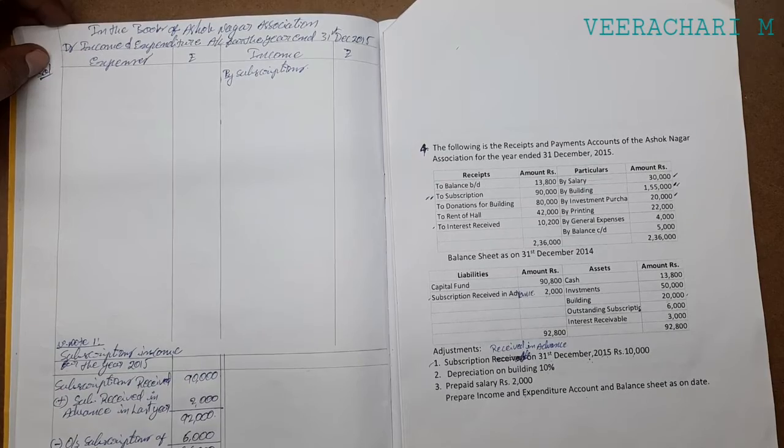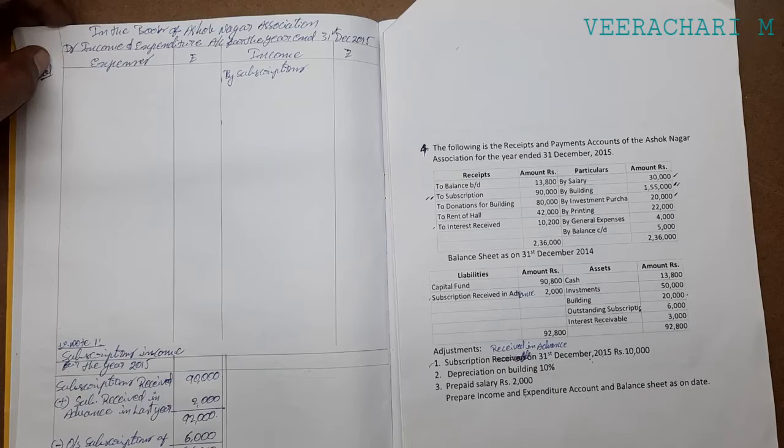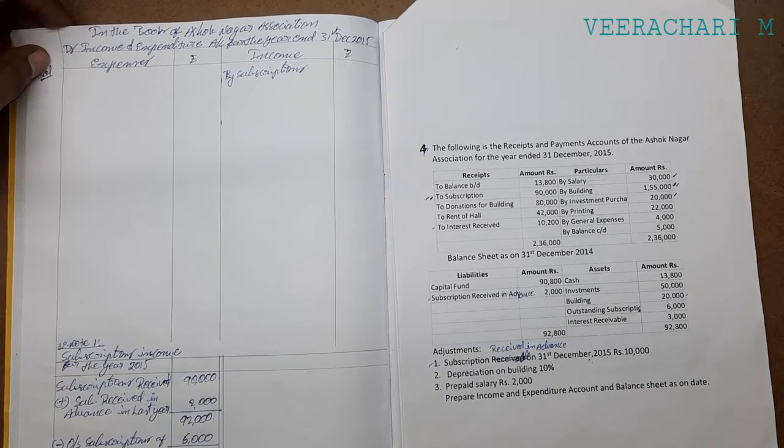If we deduct this 10,000, that is a 76,000 amount. Okay, it is a income.